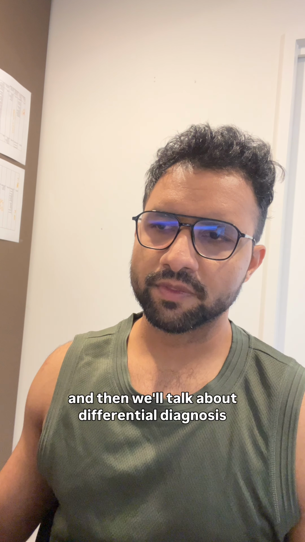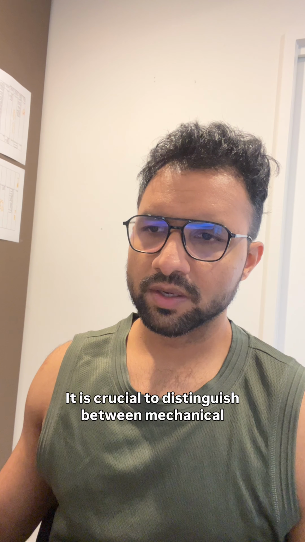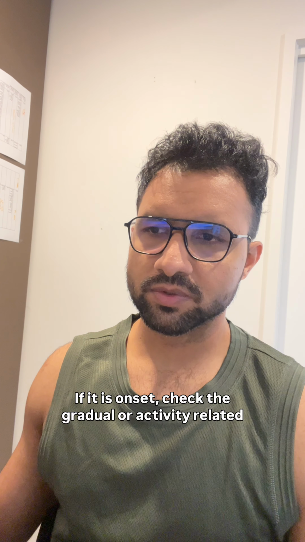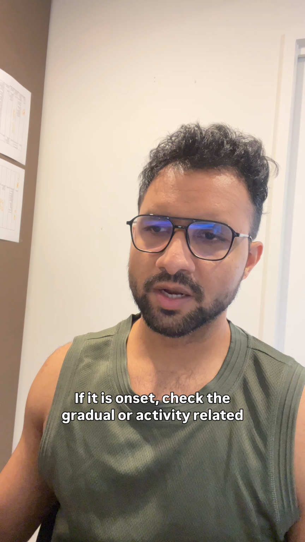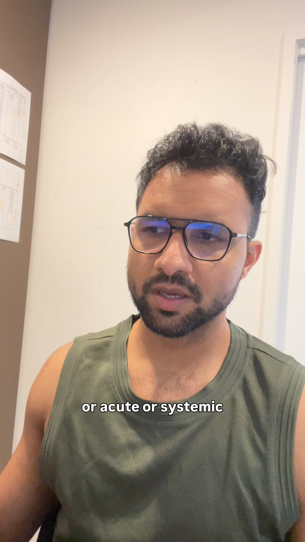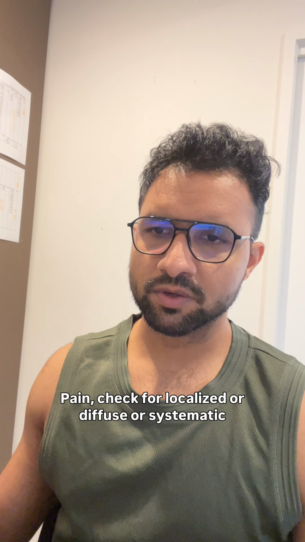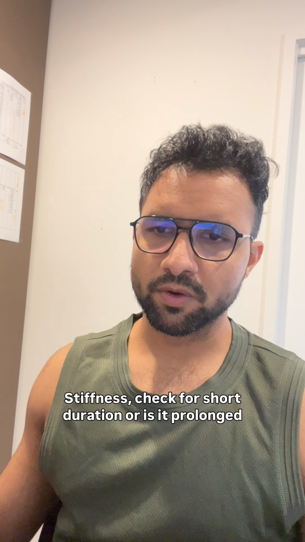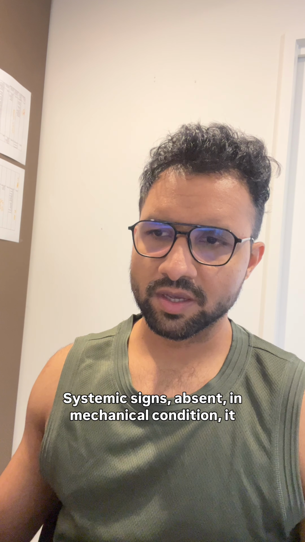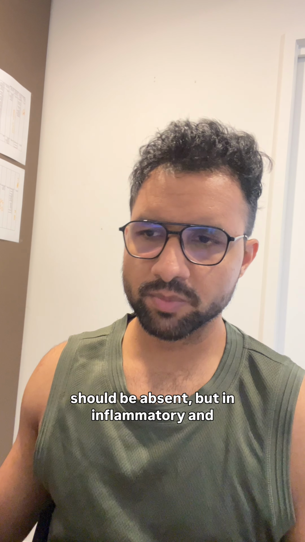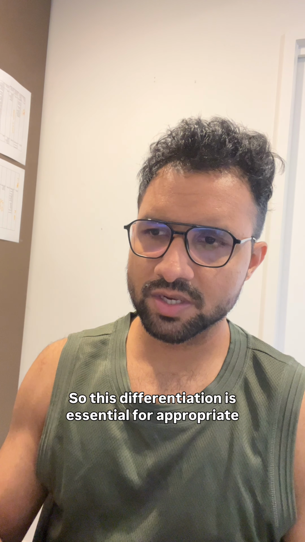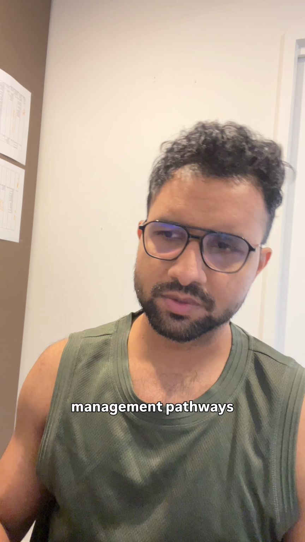And then we'll talk about differential diagnosis. It is crucial to distinguish between mechanical condition or inflammatory or infectious condition. So the features, onset, check whether it is gradual or activity related or acute or systemic. Pain, check for localized or diffuse or systemic. Stiffness, check for short duration or is it prolonged morning stiffness. Systemic signs, in mechanical condition they should be absent, but in inflammatory and infectious condition they should be present. So this differentiation is essential for appropriate management pathways.